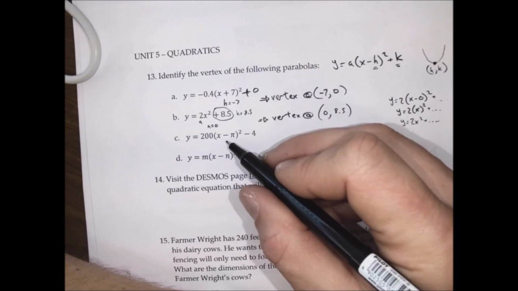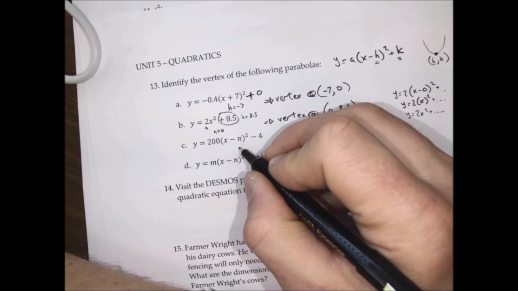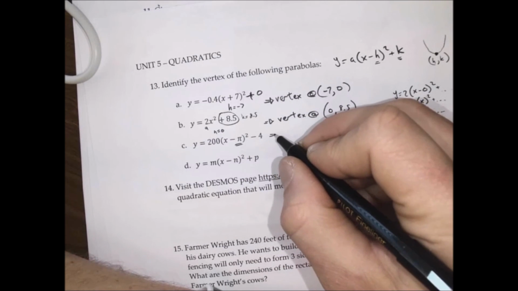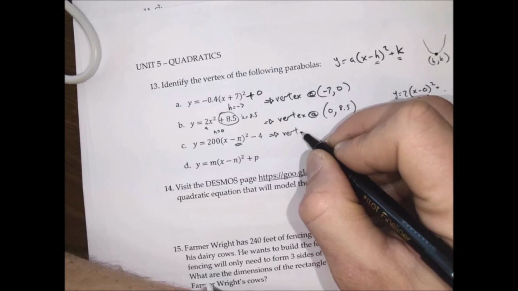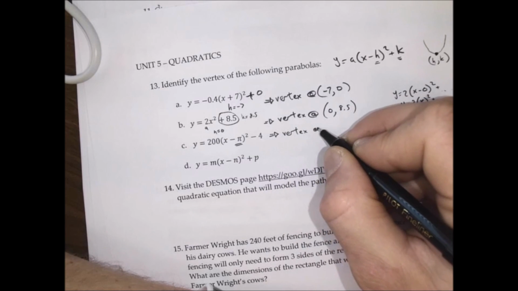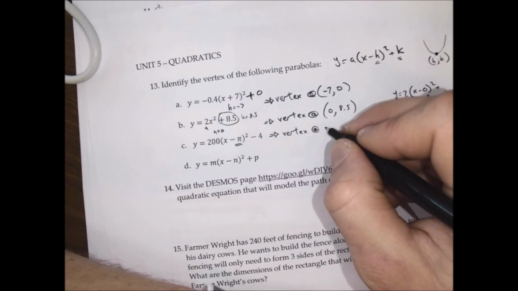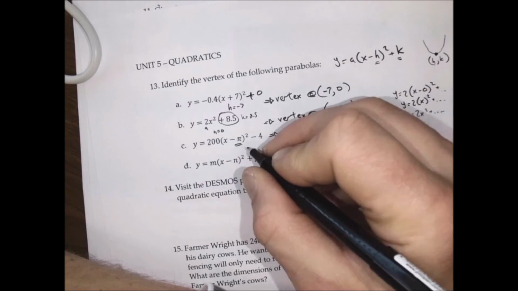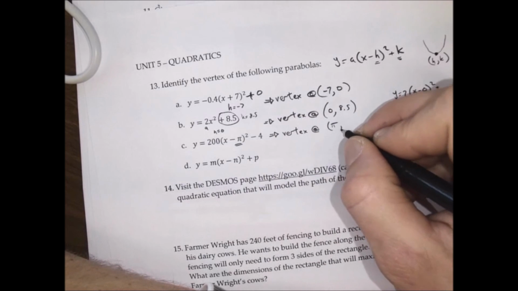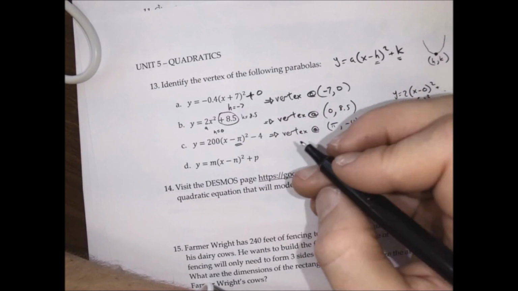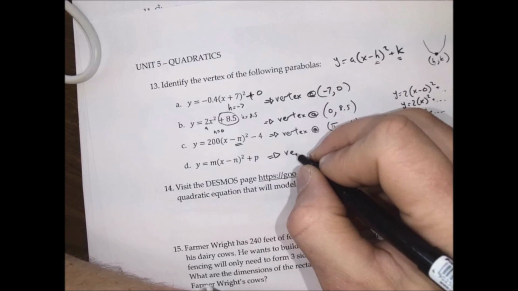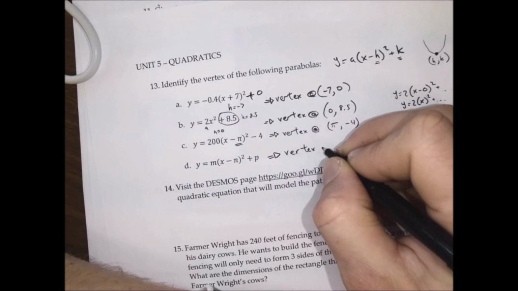All right, so let's go a little bit more quickly through these, or maybe a little bit more straightforward. So we've got a vertex here, pi. Pi is just a number, nothing special about it. It's the number 3.14159265 and so on, but it's just a number. So that means I moved pi units to the right and 4 units downward, -4. Simple as that.